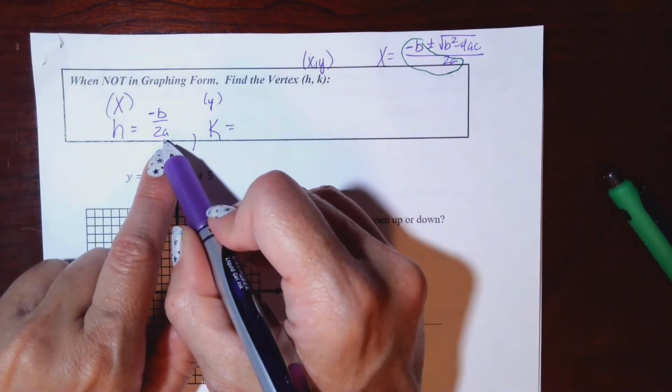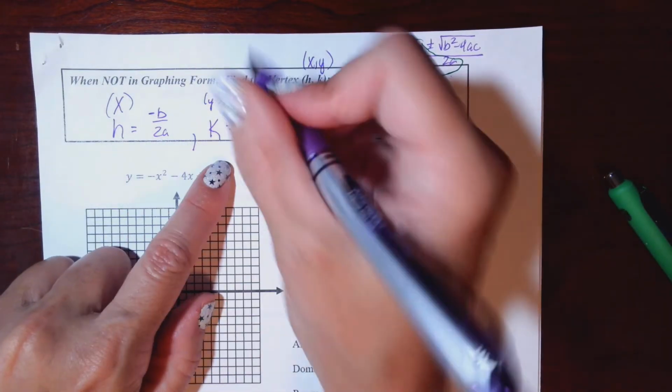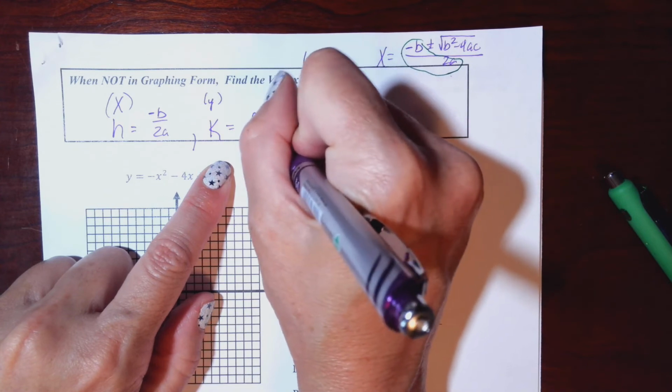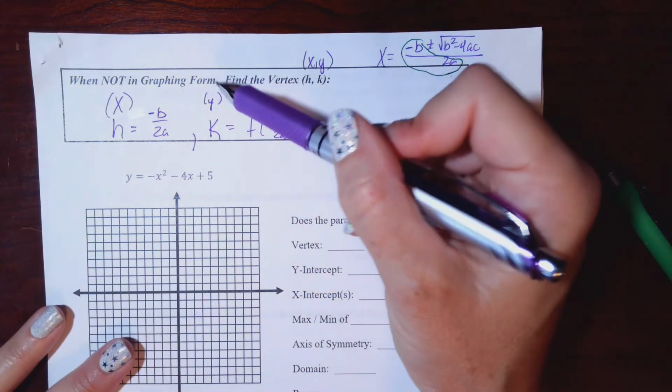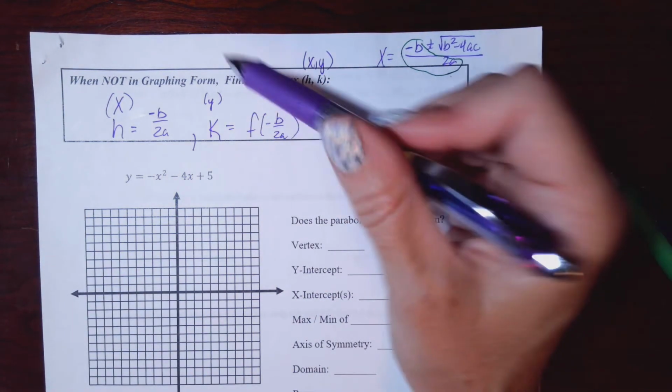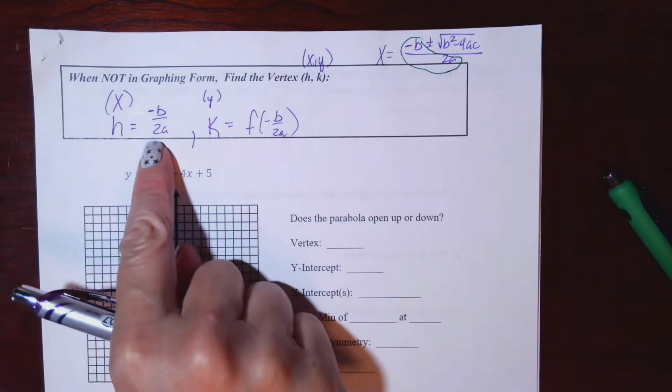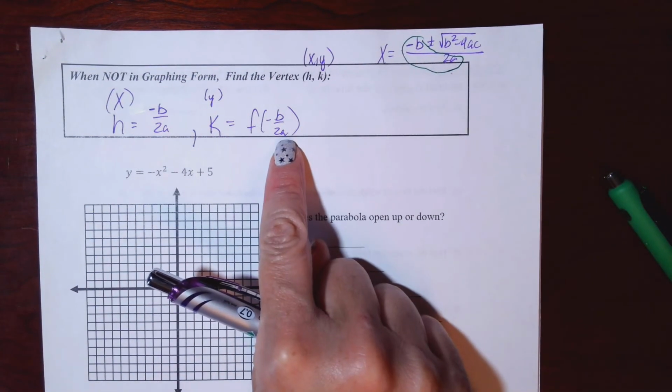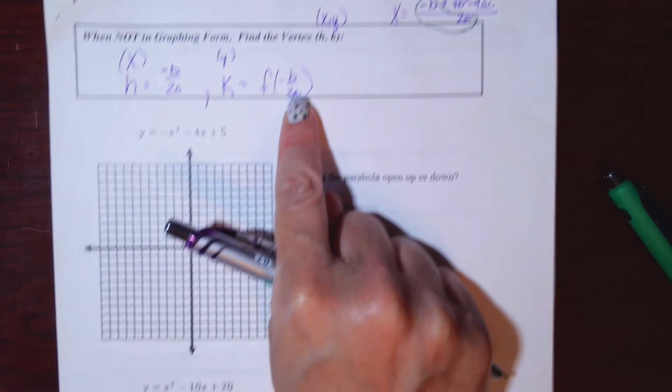I take this value that I got for the horizontal shift and I plug it into the function and I see what it gets. Because the y value is the function value at some x. So I find my x and then I evaluate the function for that value x. Okay, here's how that works.